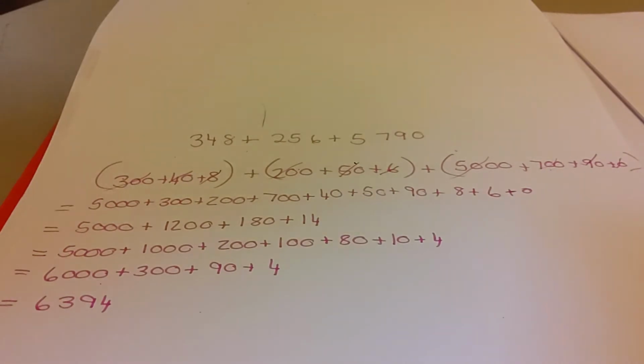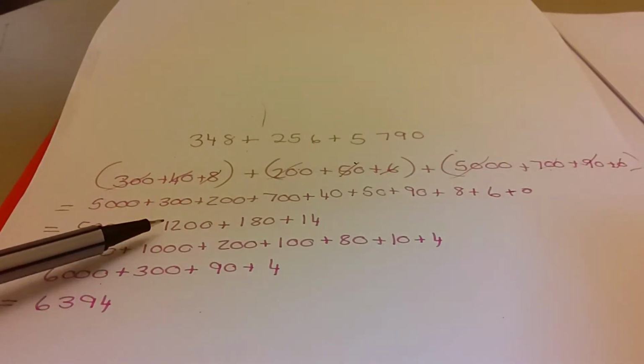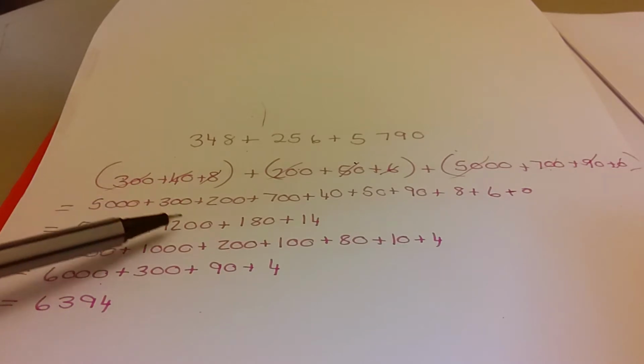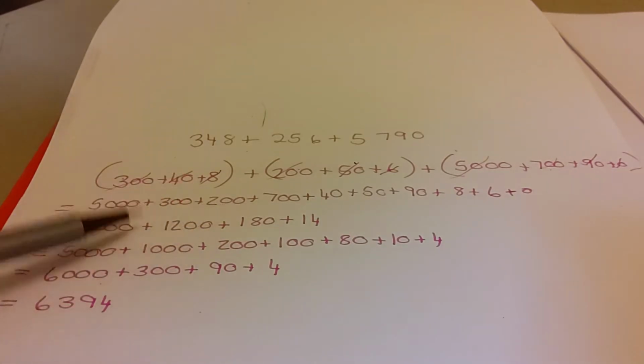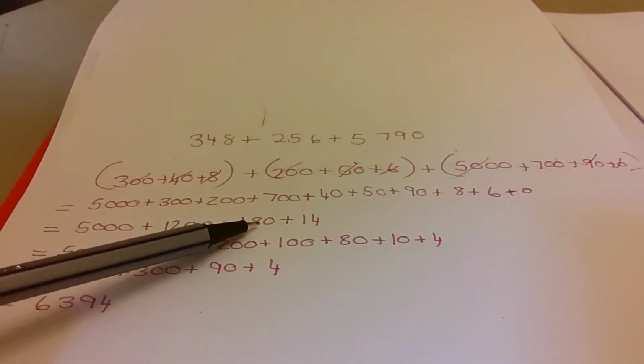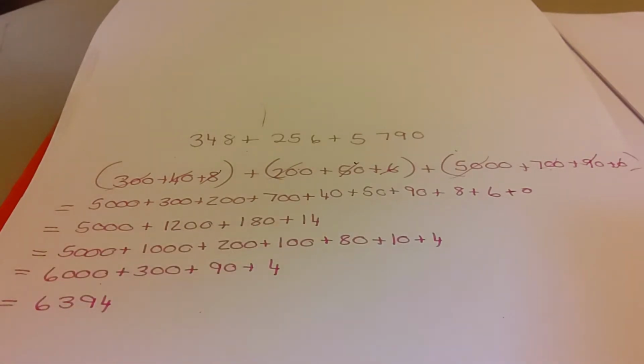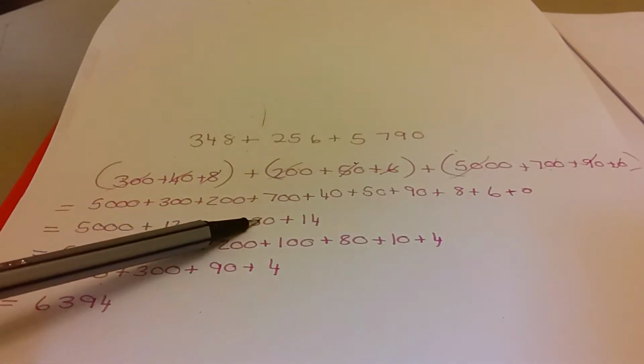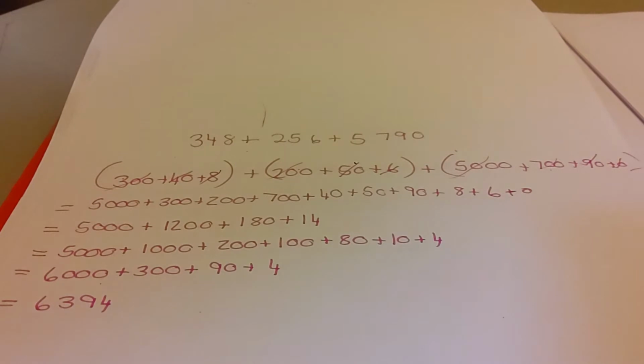Remember, if we've got a number that's got thousands and hundreds, hundreds and tens and units, we have to expand those numbers. We cannot leave them like that.